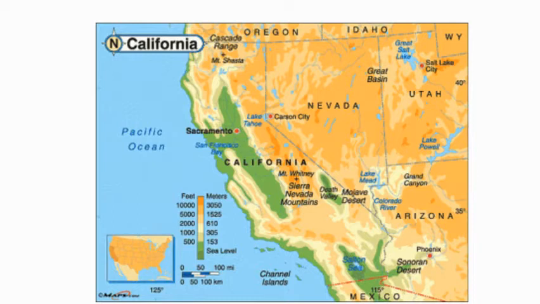So let's take a look at this map of California. What do you notice? If you said that you noticed the different colors on the map, that's awesome. Those colors can be read using the map key like we learned about yesterday. As you can see from the map key, the green color shows the land that is exactly at sea level, exactly at the same level as the water. It's very low. The orange color shows the land that is 10,000 feet high in the air. So it's very high up in the air. What do you think the blue colors might show?